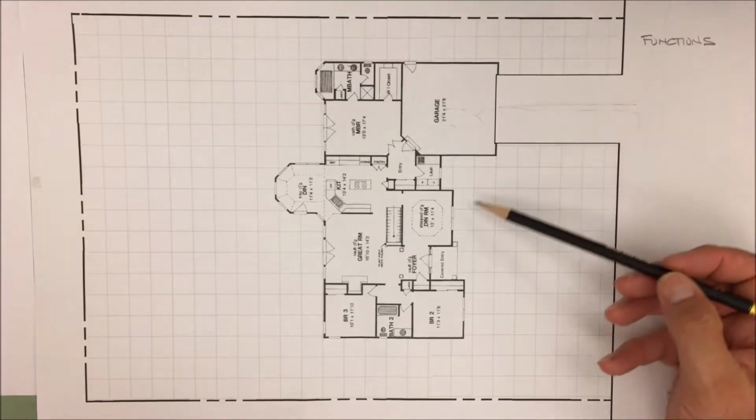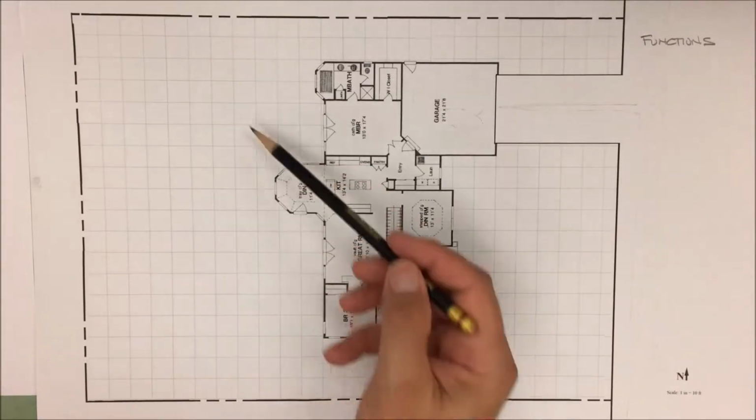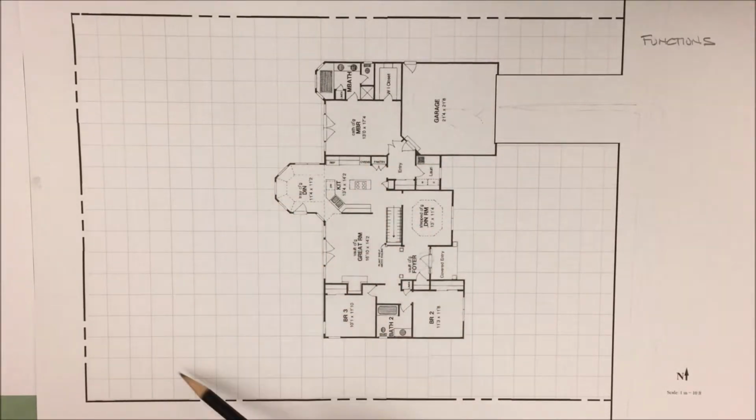And of course this would be the front yard, a little covered porch and a foyer in this area that moves you into the house, and then the backyard here. The dashed line around the edge, of course, represents the property lines.